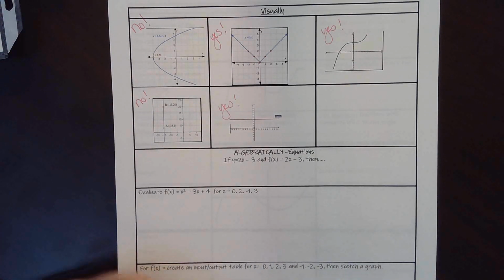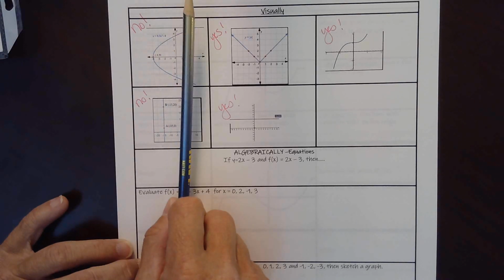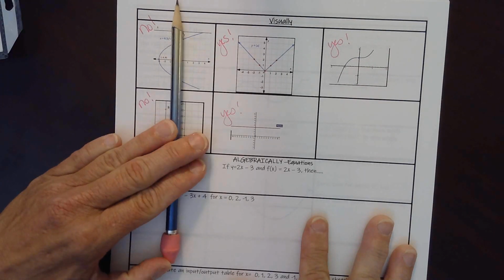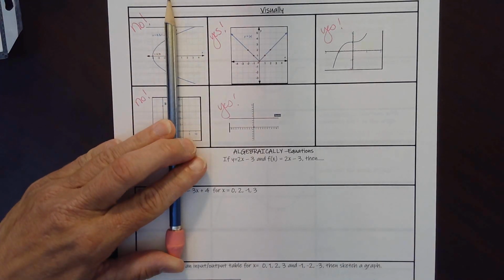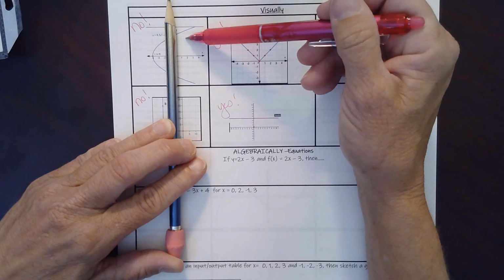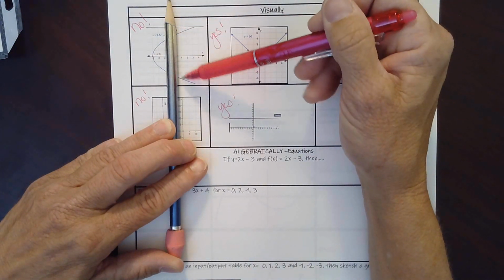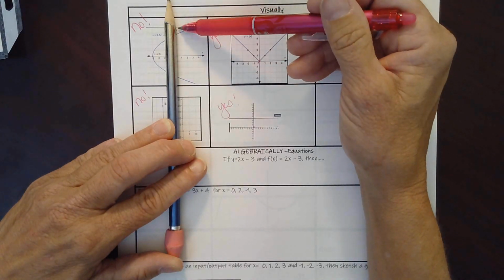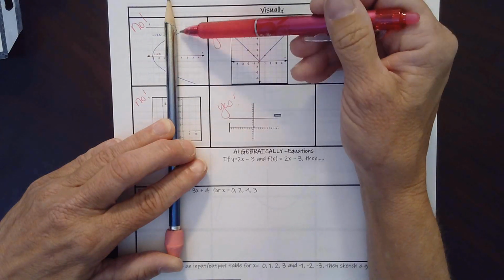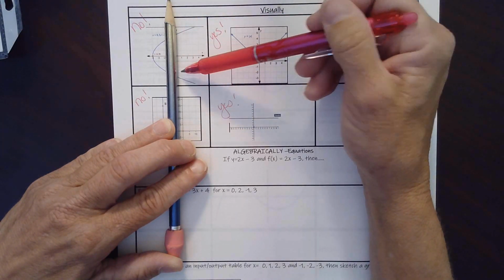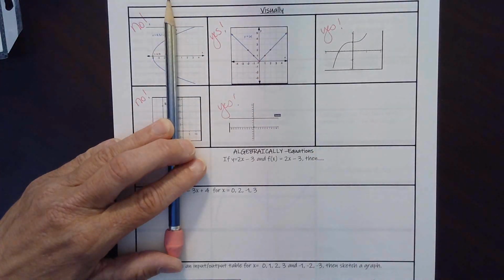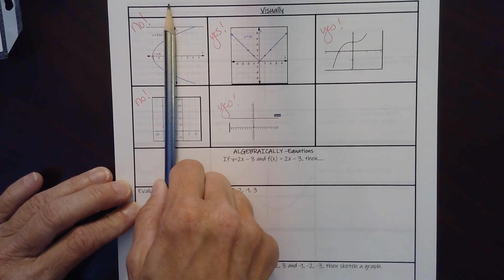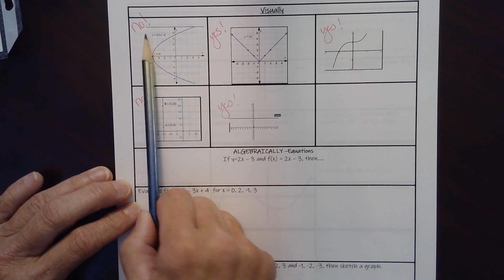So if you picture a vertical line, remember vertical lines go up and down. If you picture this pencil as a vertical line, how many times does the graph intersect this vertical line? The answer is twice. So if a graph intersects the vertical line in more than one place, no, it is not a function. This fails the vertical line test, so no, it's not a function.